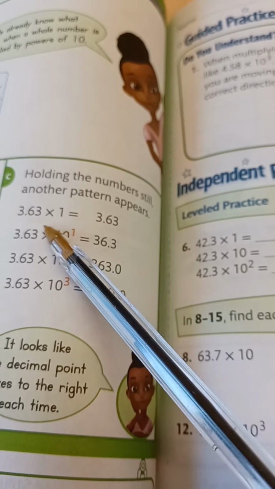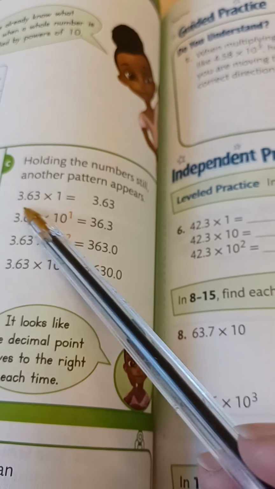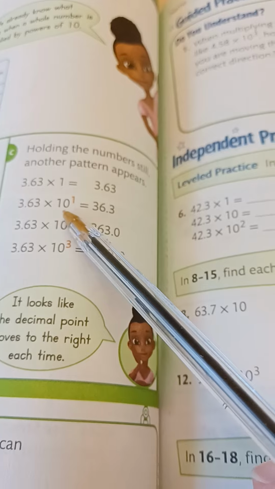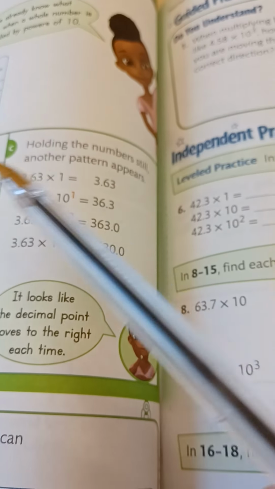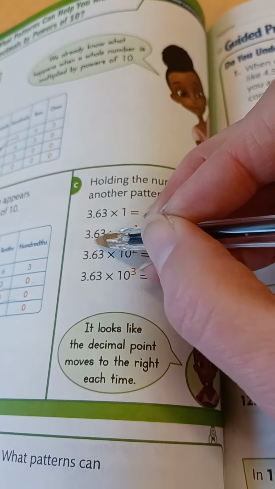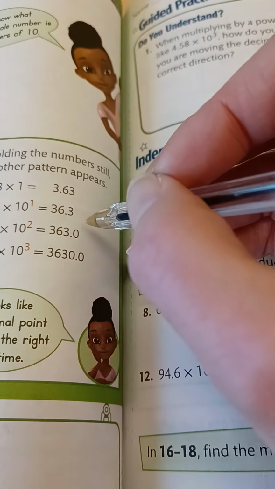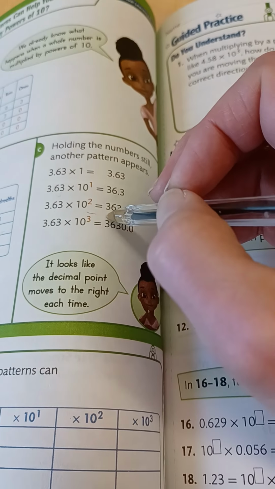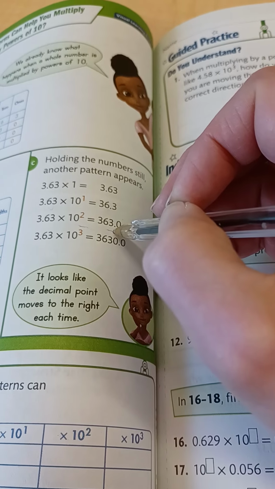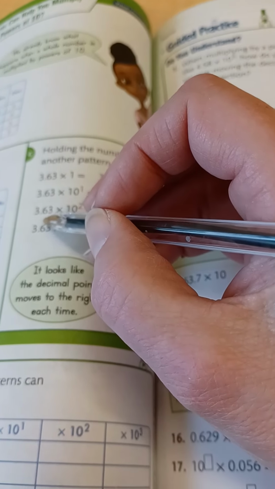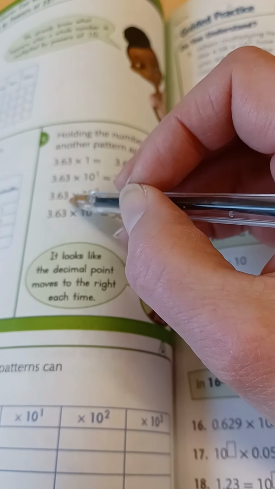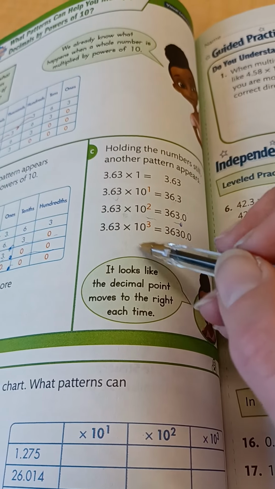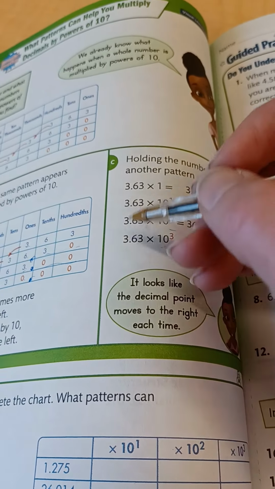And finally, here's the other way. Holding the numbers still, another pattern appears. 3.63 times 1 is 3.63. 3.63 times 10 to the first is 36.3, because again, we just moved the decimal point 1 spot. 3.63 times 10 squared equals 363. Again, we just moved the decimal point 2, 1, 2. I put the decimal point here. And finally, if we had to make it 10 cubed, we're going to move it 3 spots.